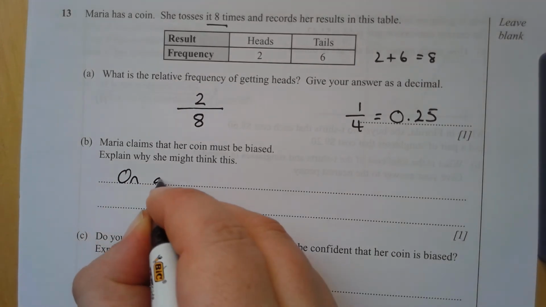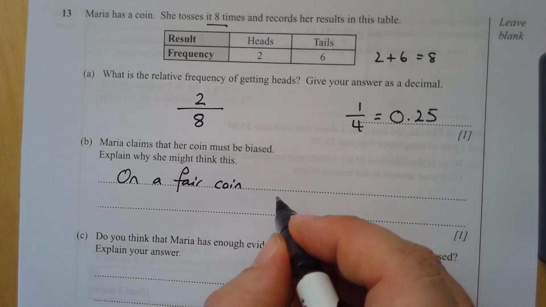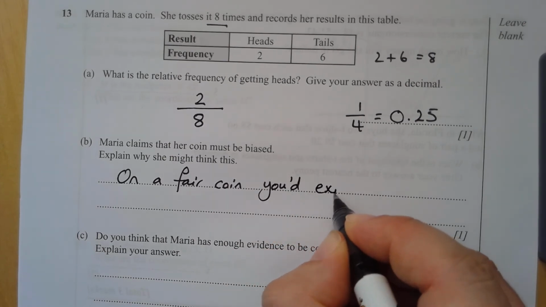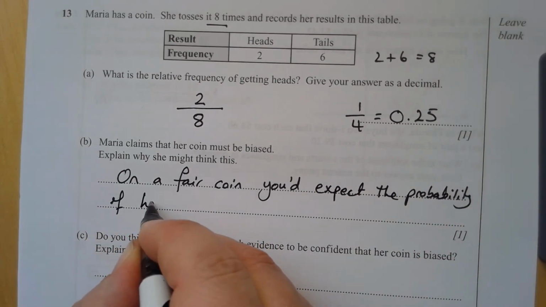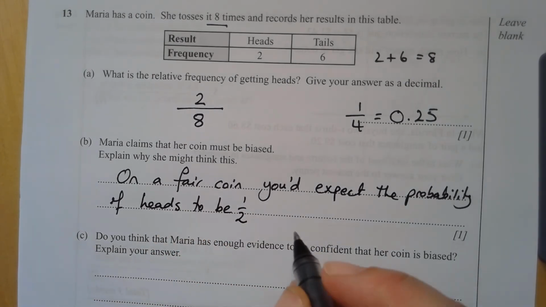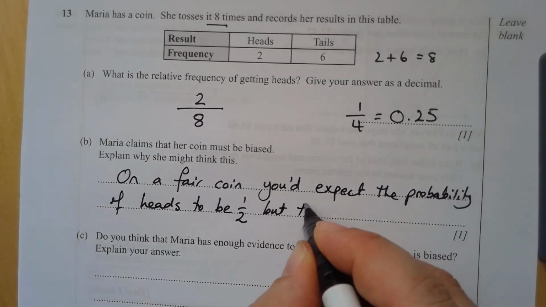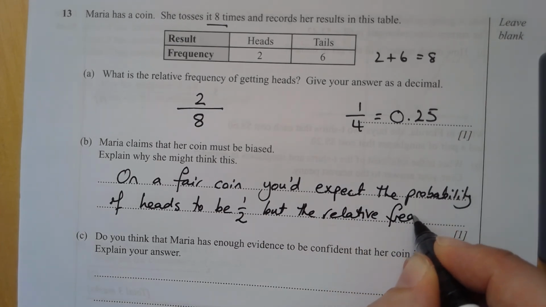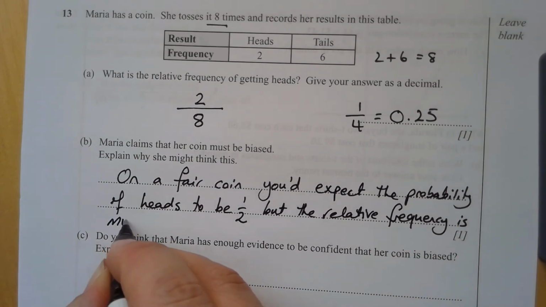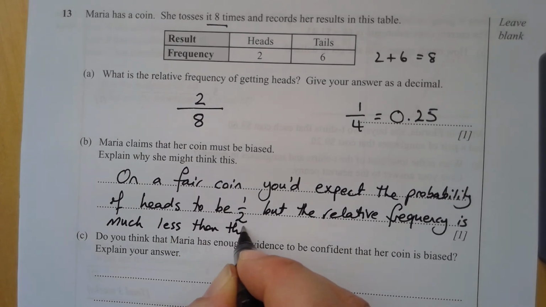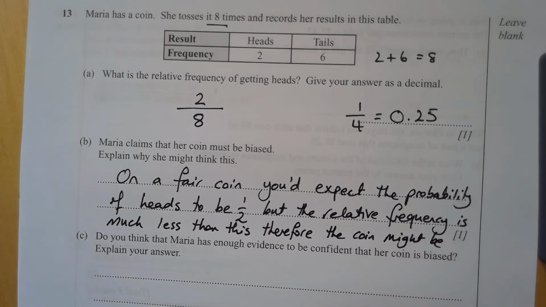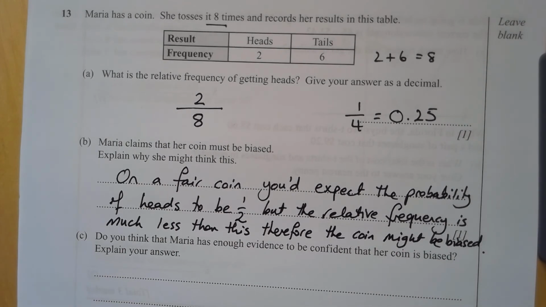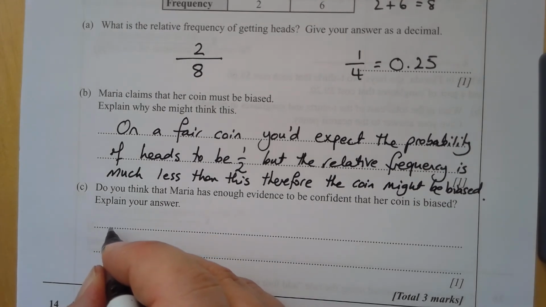So on a fair coin, do you think Maria's had enough evidence to be confident the coin is biased? I'd say no.